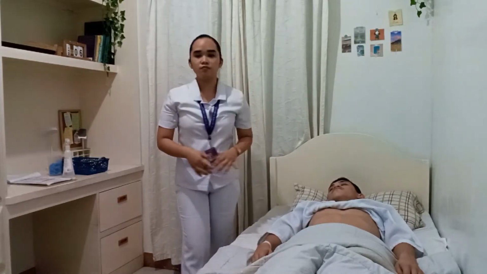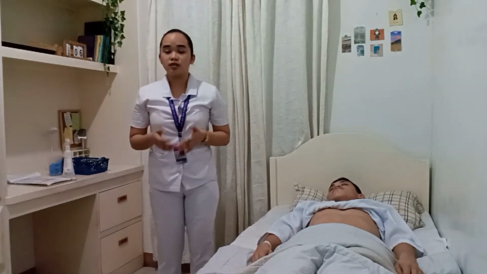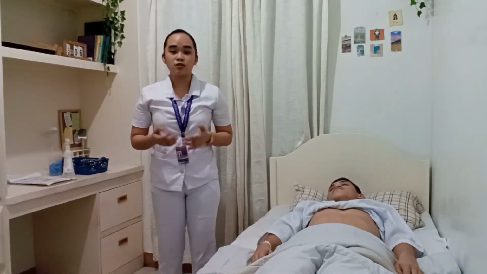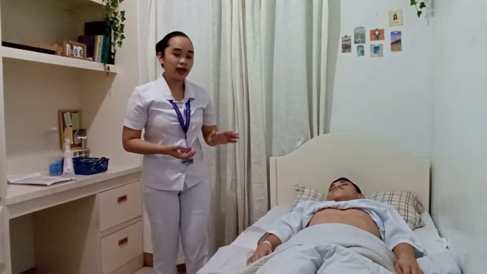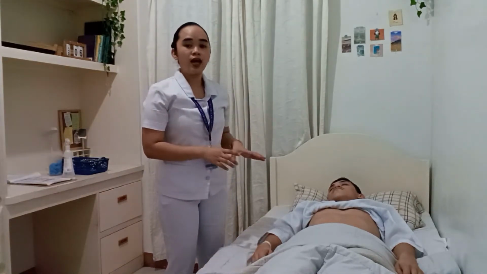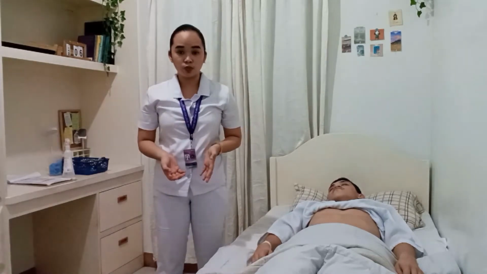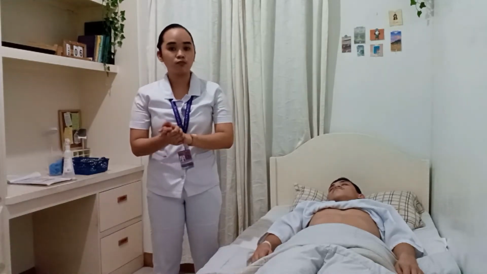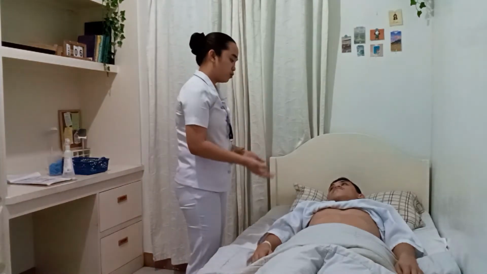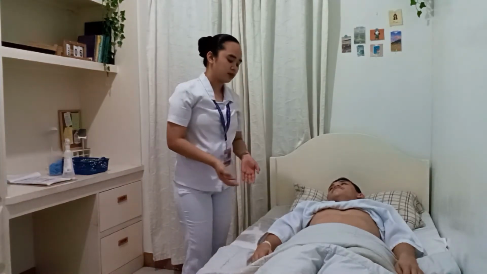Okay. So now percuss the vertical liver span at the midclavicular line. Start percussing at the right lower quadrant, percuss upward towards the liver, and note the change of tone from tympany to dullness and mark at this point. So Mr. Patrick, is it okay if I mark at your abdomen? Yeah, go ahead. Okay.